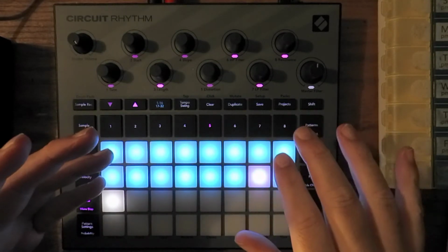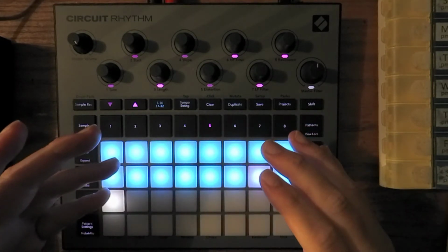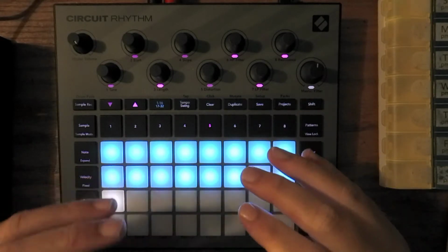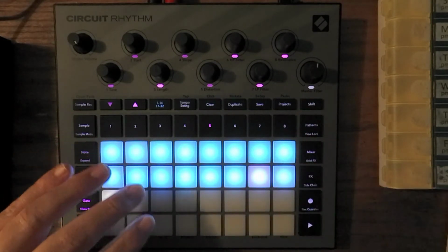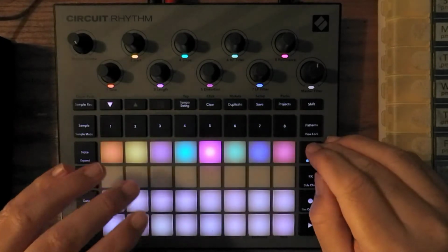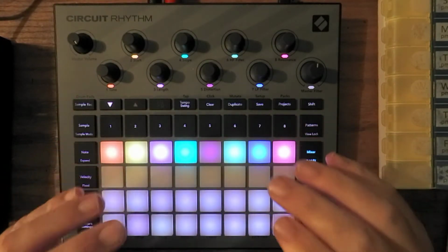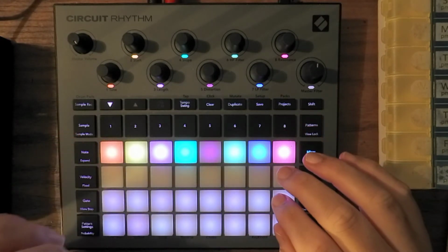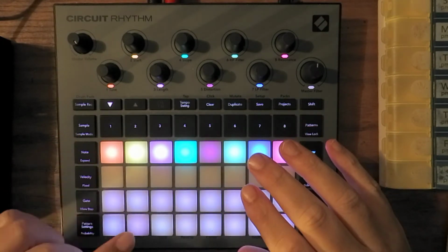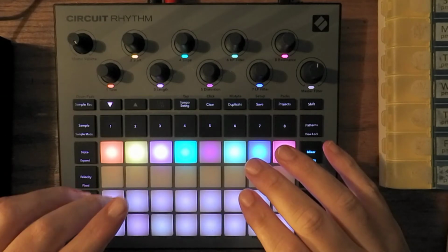I can play this over the rest of the sequence. I can resample that, but I can also record into a new pattern from this pattern. So I'm going to unmute everything else and mute this track. For this to work, your track has to be muted. If you think you set it up right and it's not working, this is probably why. Make sure your track is muted.